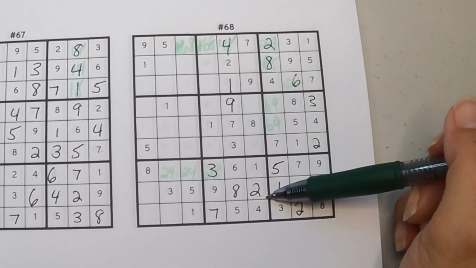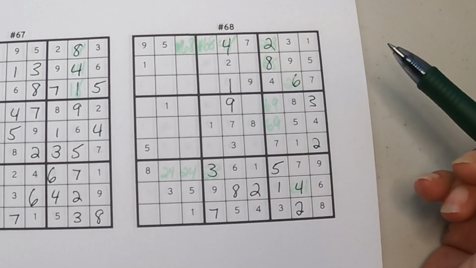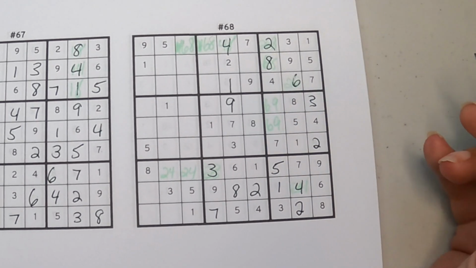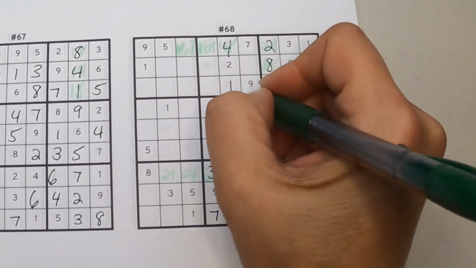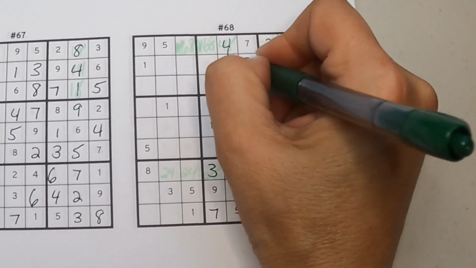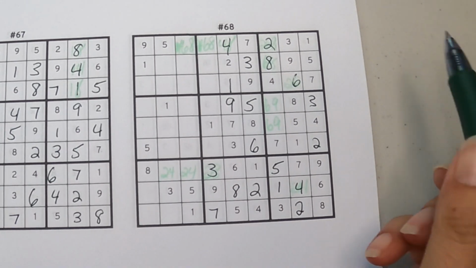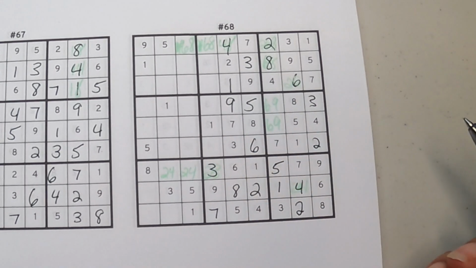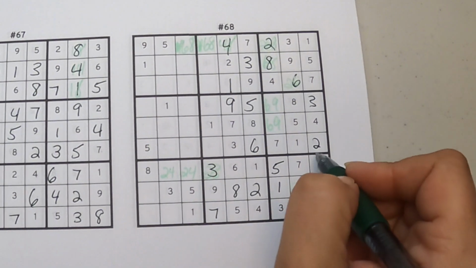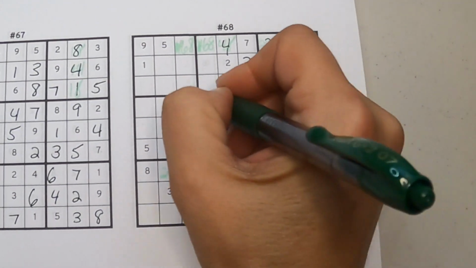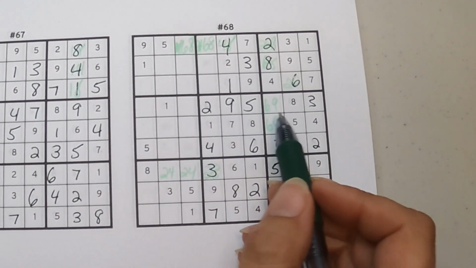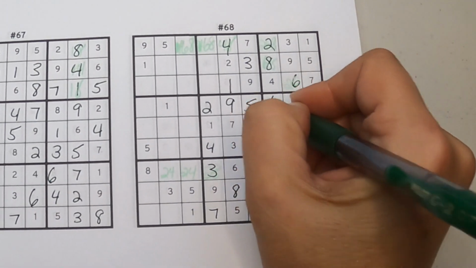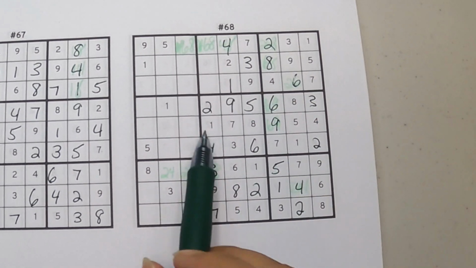For this column, we're missing 3, 5, and 6. We've got a 3 and 5 here, so this is our 6. That 3 makes us our 5, 3. For this box now, we're missing 2 and 4. We've got a 2 here, so 4, 2. Oh, this 9 makes this our 6, 9.